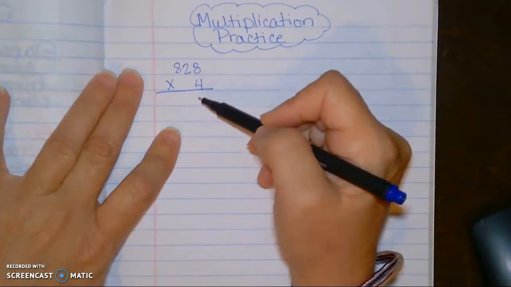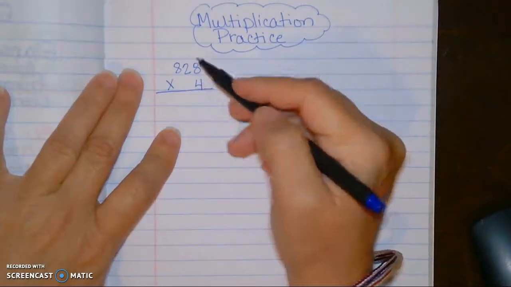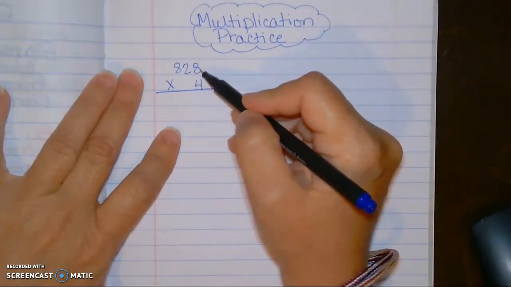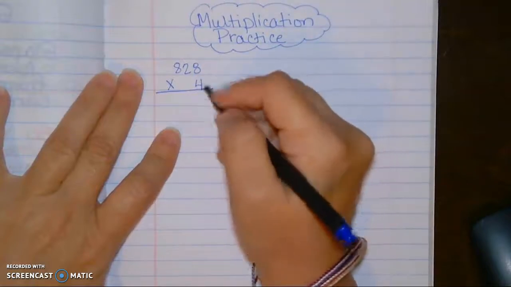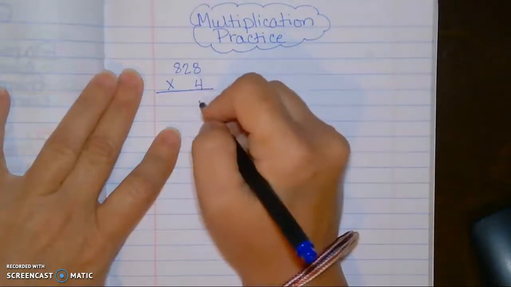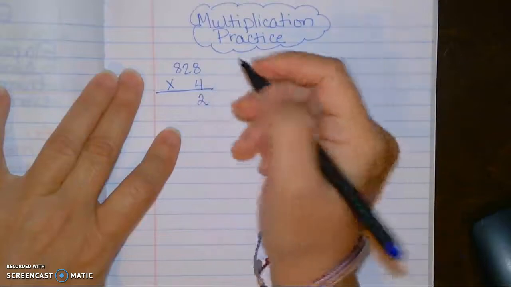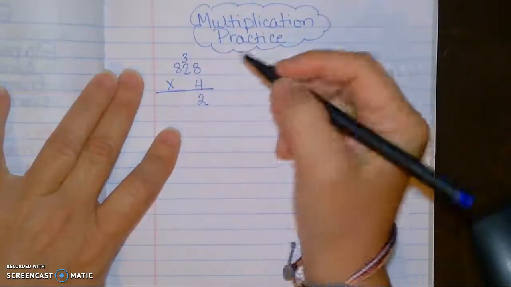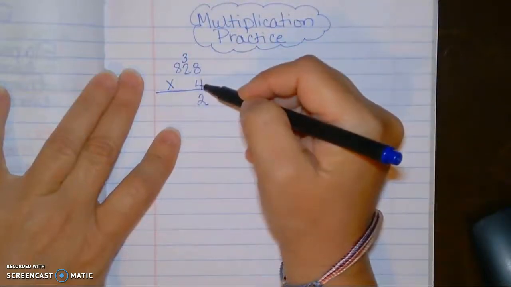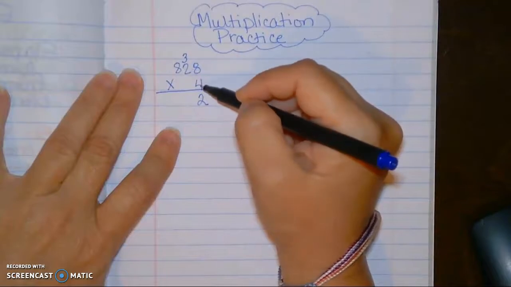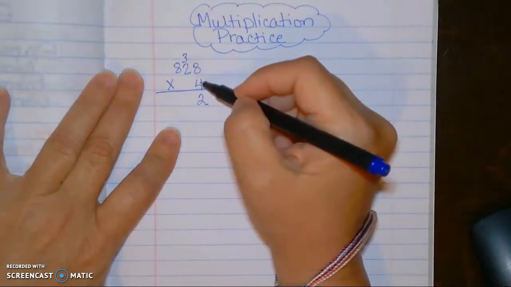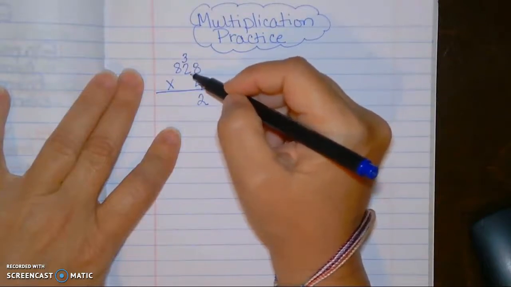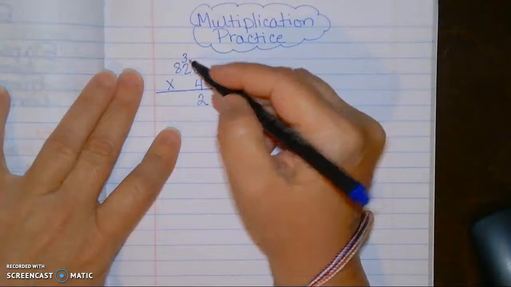So remember the steps for multiplying. You're going to start with the 4, and you're going to multiply 4 times 8. And if you need your multiplication chart, get that and have that handy. And I know that 4 times 8 is 32, so I'm going to bring my 2 down and carry my 3. Then I'm going to multiply the 4 times the tens place, and I know that 4 times 2 is 8, but I have to add the 3. Don't forget to add the number that you regrouped to the next column. So 4 times 2 is 8, plus 3 is 11.